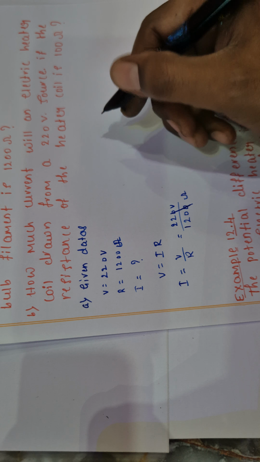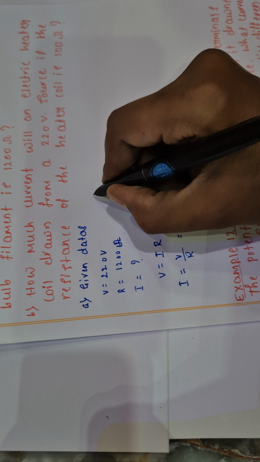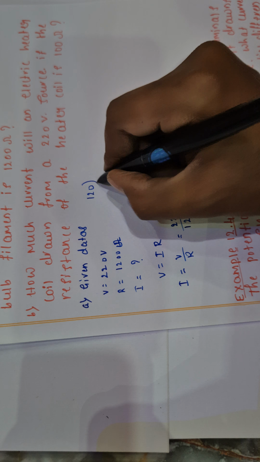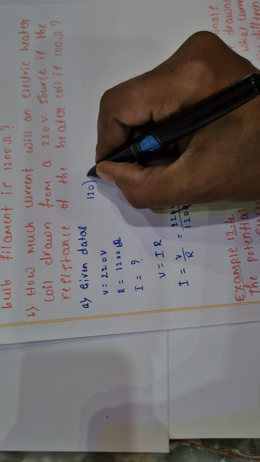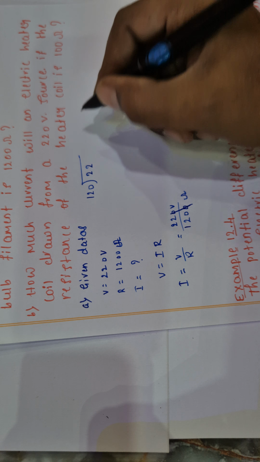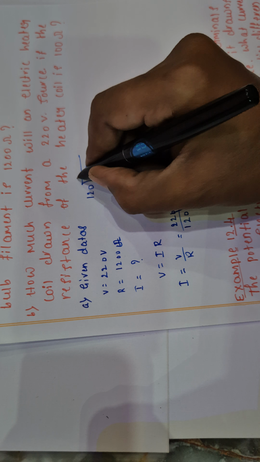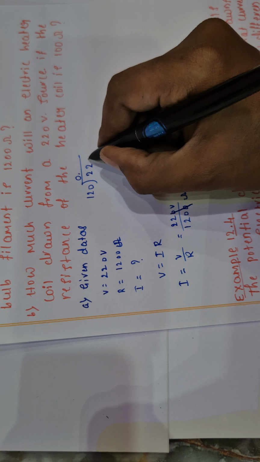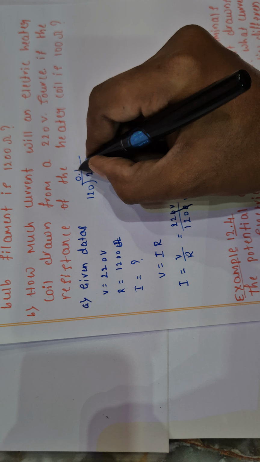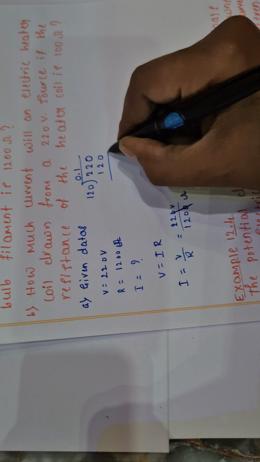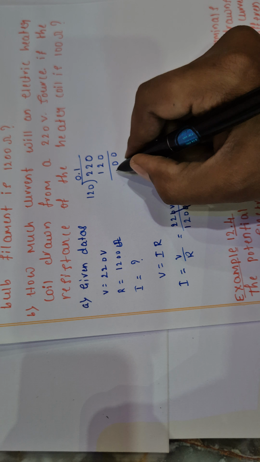We can do the division directly, but let us do it in the simple way, for slow learners. 22 divided by 120. 22 does not go into 12, so we have to add a 0 and add the decimal point.